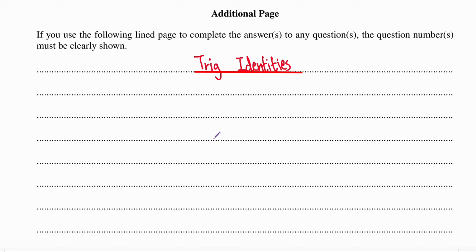Let's talk about some of the most common trig identities. So, firstly, we have that tan of x is equal to the sine of x divided by the cosine of x. This is very easy, very common. This is the first one that we need.